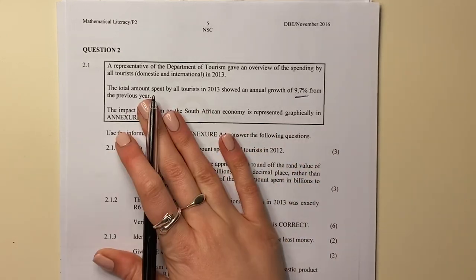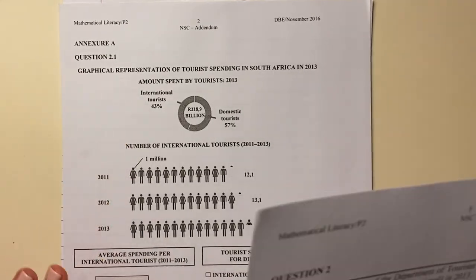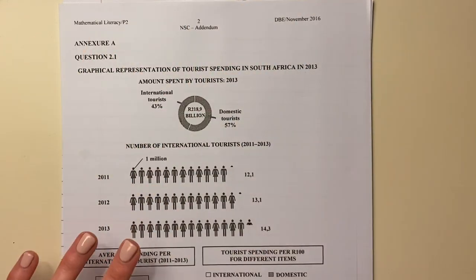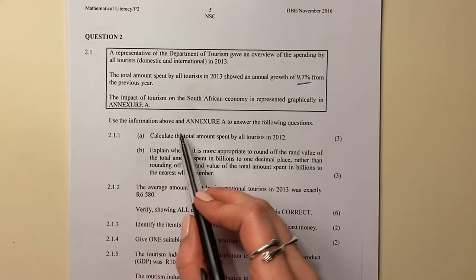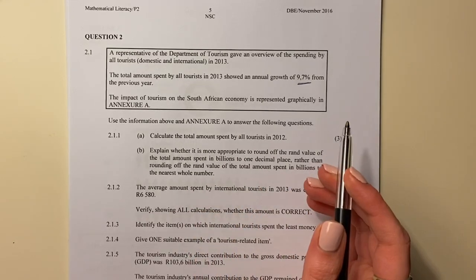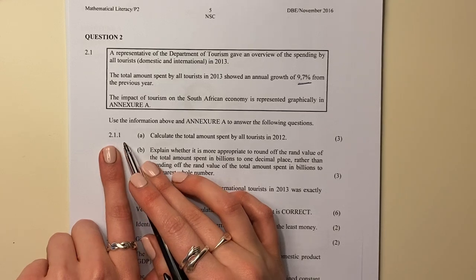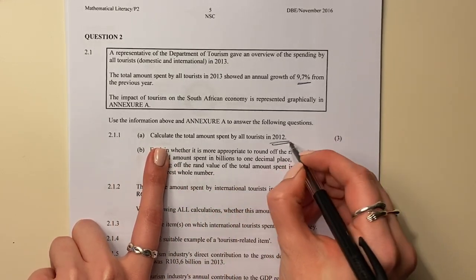J. Now, as soon as you see anything to do with annexures, go find it, right? You'll have an annexure booklet. You'll see here, there's my annexure. I have it separately with me, and this is what we're going to be working with. Okay, and it says use the information above and Annex A to answer the questions that follow. So it says 2.1.1, calculate the total amount spent by all tourists in 2012.